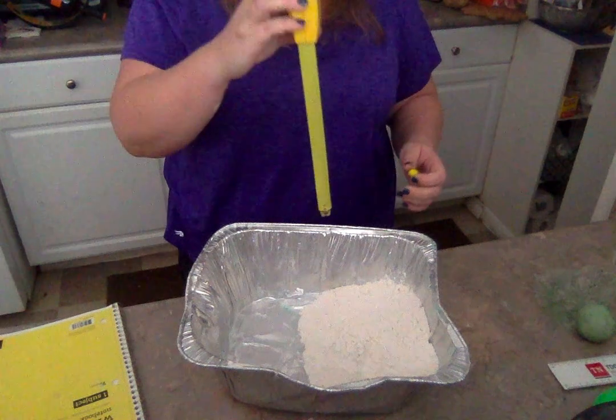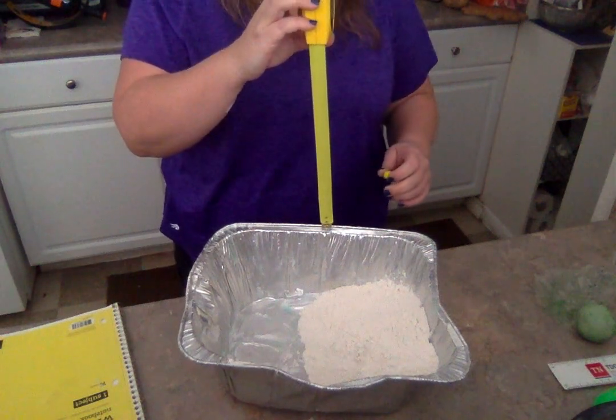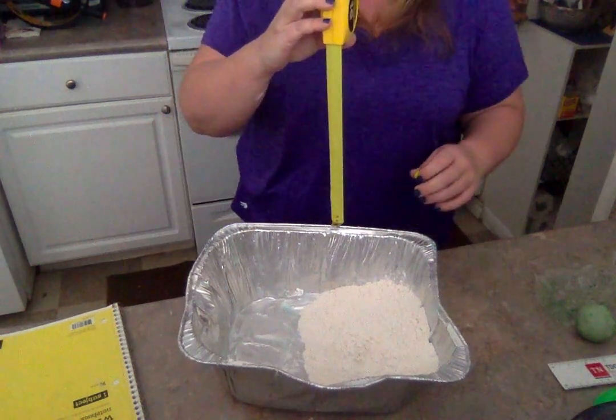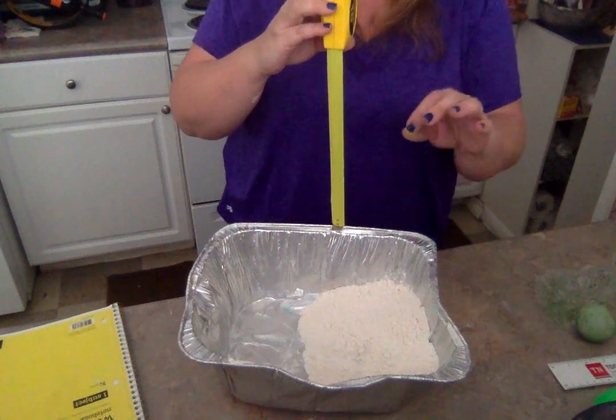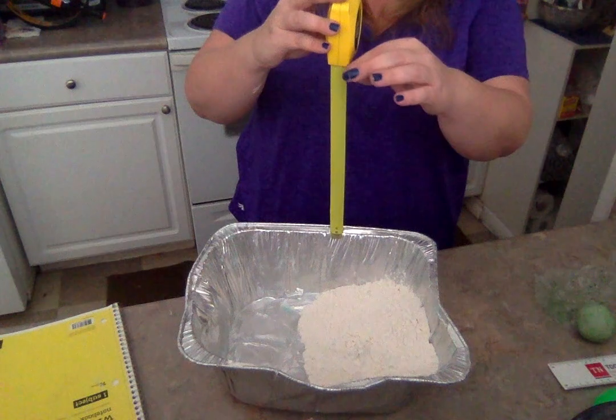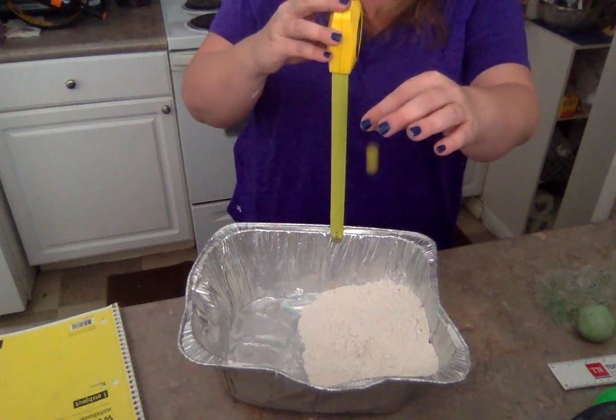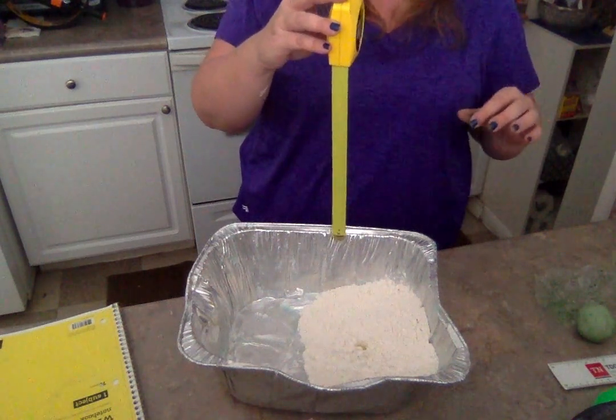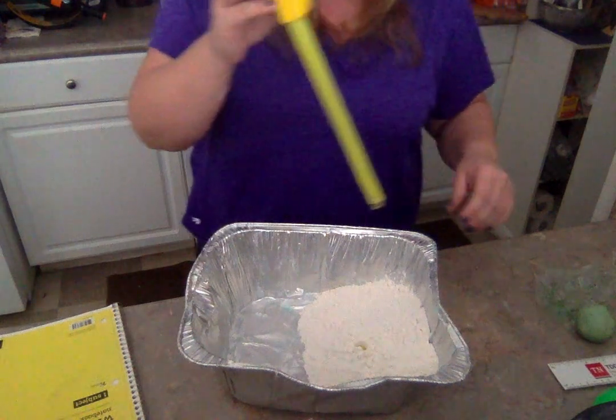Got my measuring tape out. And again, like I said, I'm going to measure from the top here. My angle might be off on the camera, so just know and trust that I am dropping at the appropriate height. And boop. And I'm not going to add any extra force. I'm just going to drop it in there.